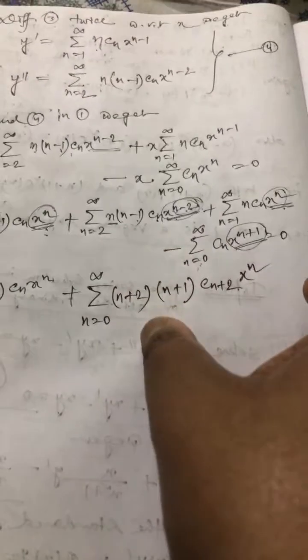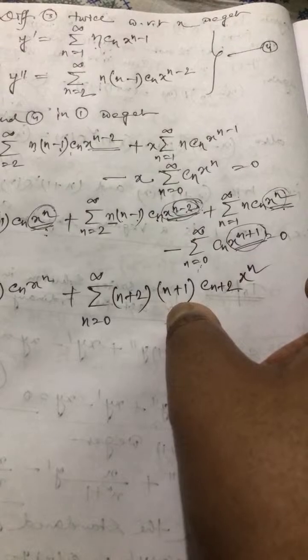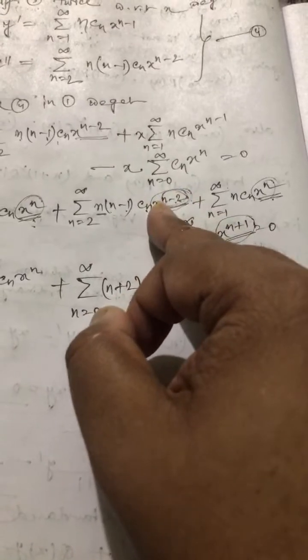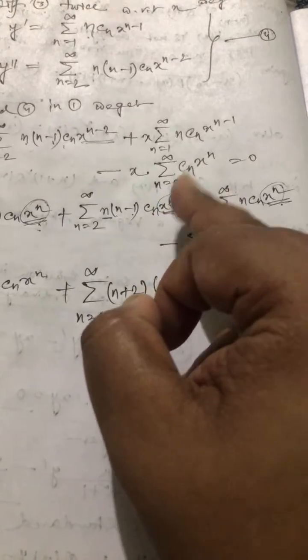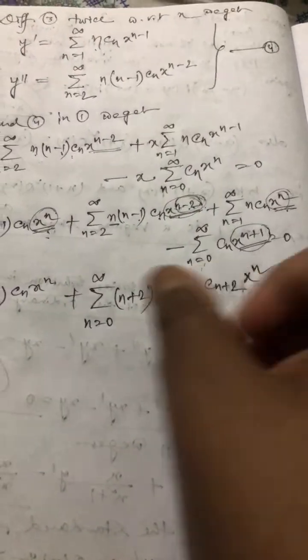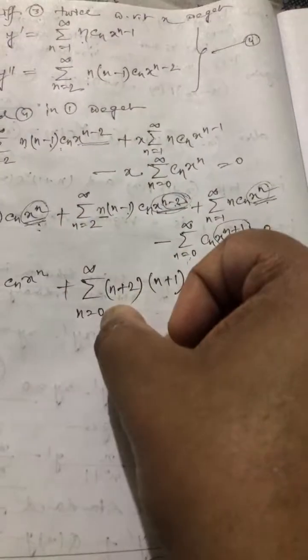N minus 1 is given by n plus 2 minus 1, that is n plus 1. Then Cn plus 2 as usual, and x to the power n minus 2 will be nothing but x to the power n plus 2 minus 2, so you have obtained x to the power n. And n varies from what? N is replaced by n plus 2, so n plus 2 equals 2, that means n equals 0 to infinity.